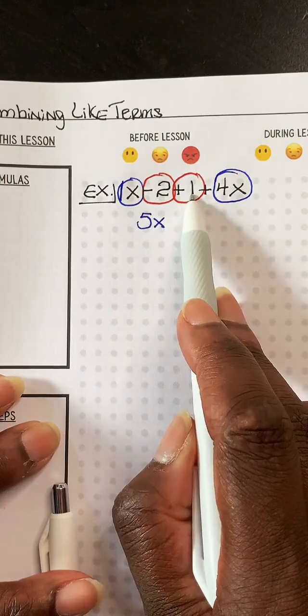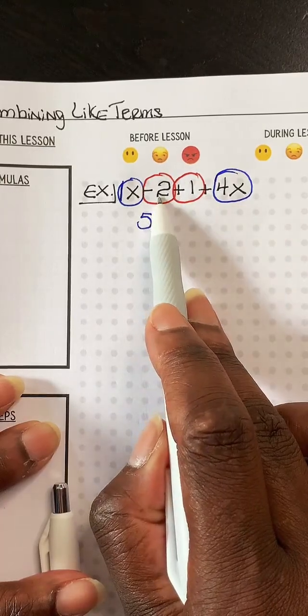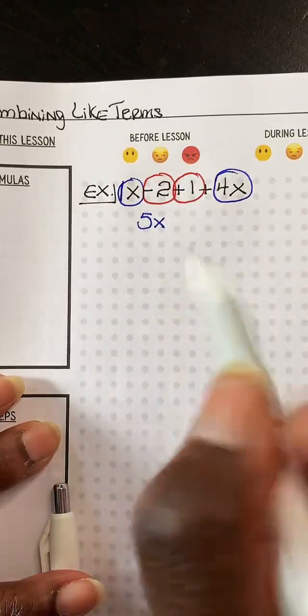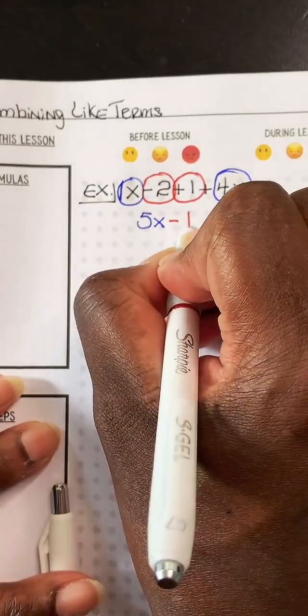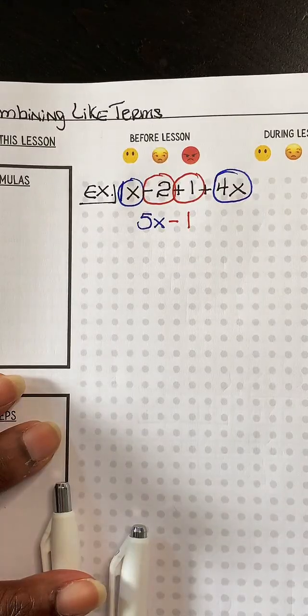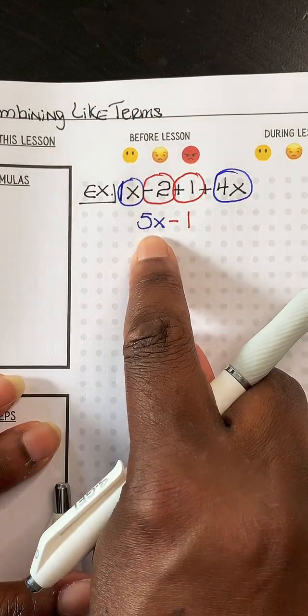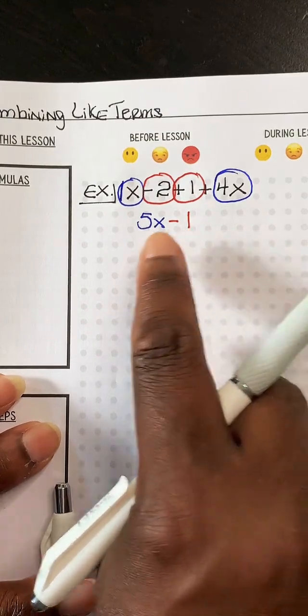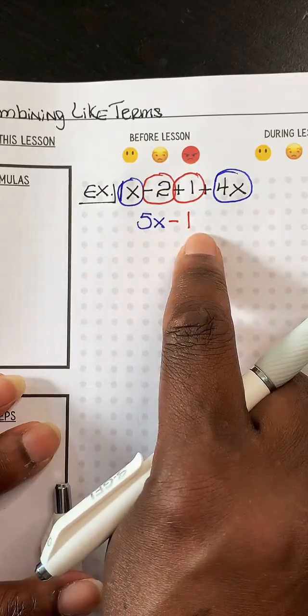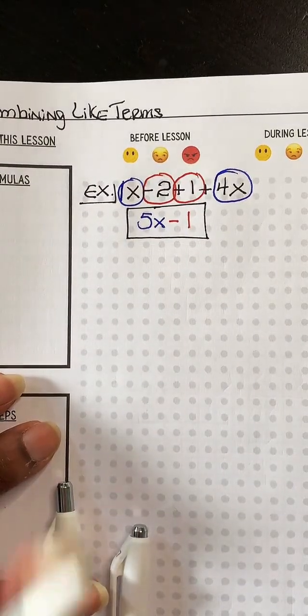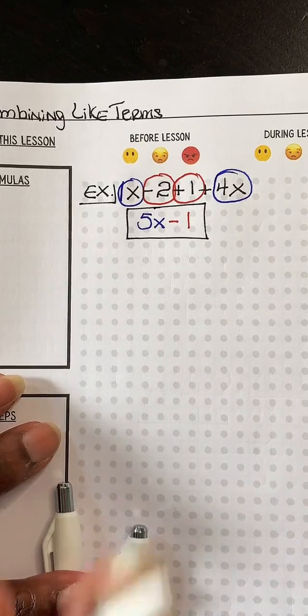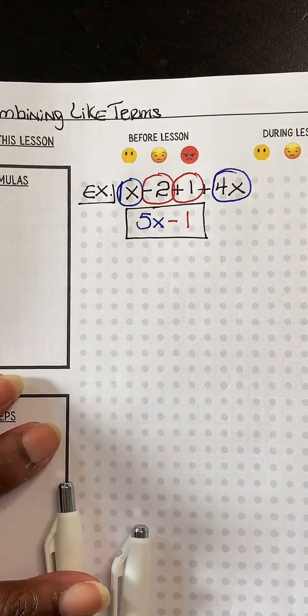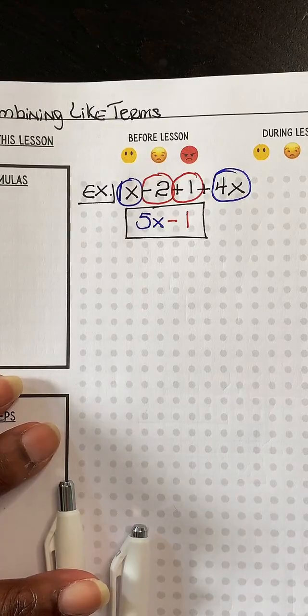My -2 plus 1: you owe me $2, you gave me $1, which means you still owe me $1. Now this 5x and this -1 are not like terms, because the 5 has an x and the 1 doesn't. So this is your answer. That is completely simplified. The like terms are combined. That's where you stay.